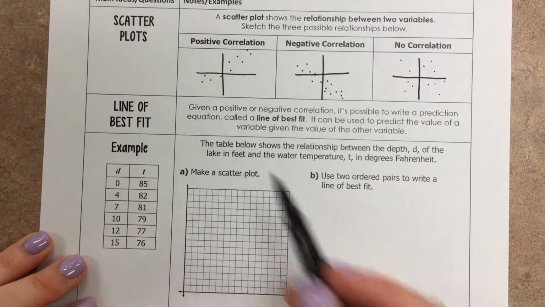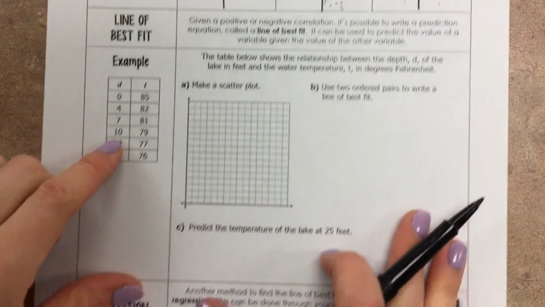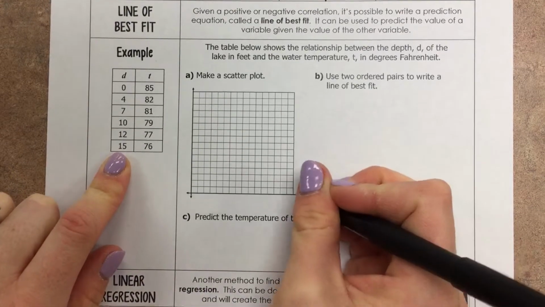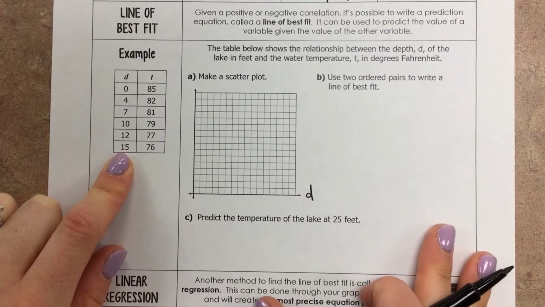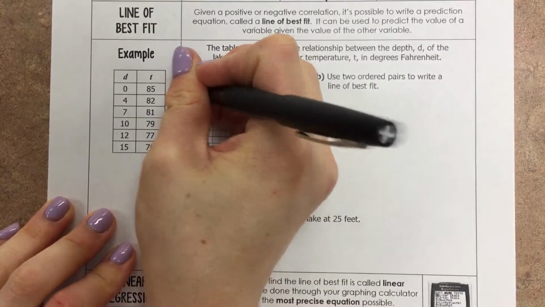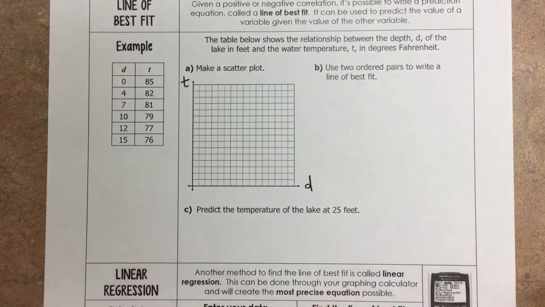So we're going to make a scatter plot. What we do is label our axes first. D is the first variable, so it's kind of like the X. So that's going to go here. So we're going to label that D. And then T is the second variable, so that's kind of like your Y. So that one's going to go here. So we label anytime we make a scatter plot.